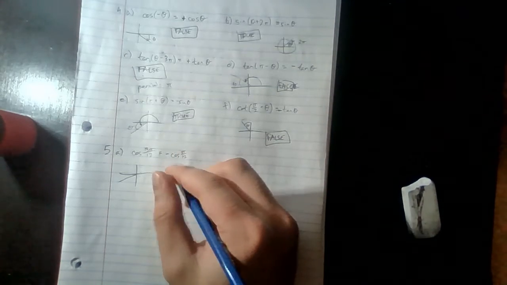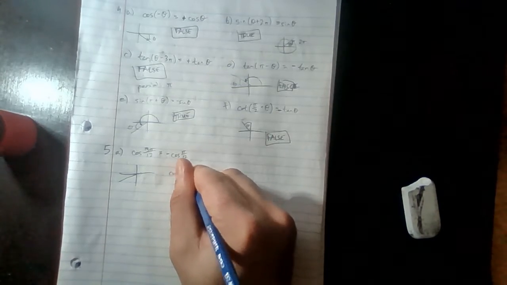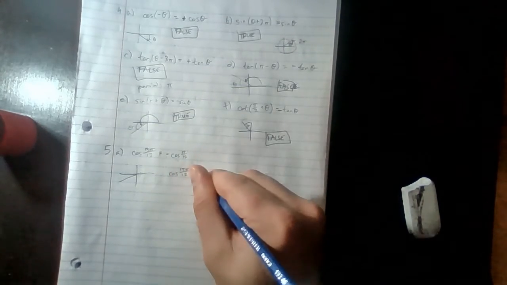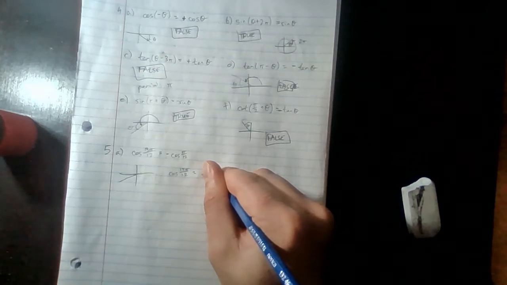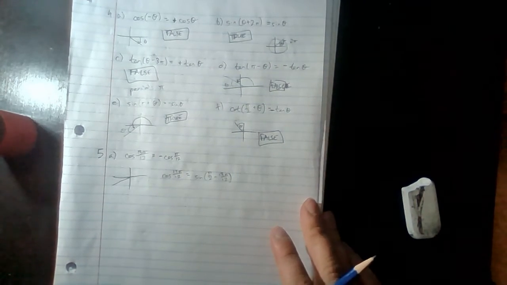We could also use a cofunction identity. Cos of 13 pi over 12 has to be equal to sine of pi over 2 minus 13 pi over 12. Cos of theta equals sine of pi over 2 minus theta. Always works, no matter how big our theta is.